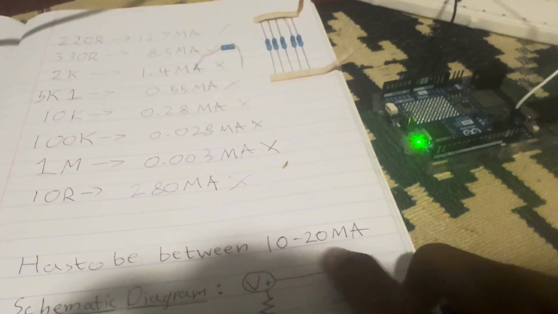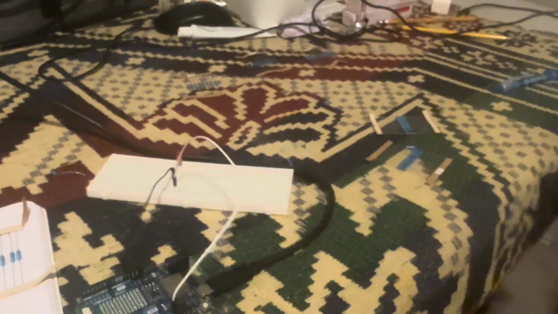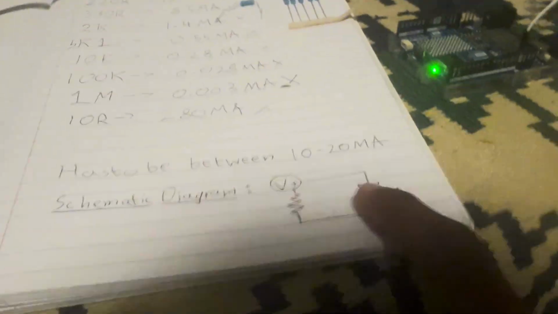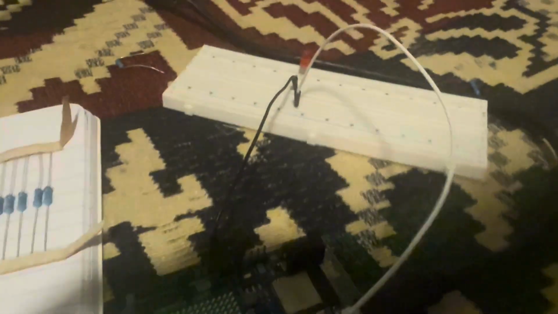So anyways, that's it for today's video. Hope y'all learned something new. For this specific LED, it must be 10 through 20 milliamps, and 220R is what I used, which was incredible, and so was 330R. And all these other ones basically did not work that great, but hopefully y'all can find a better one. I really badly wanted to try out the 10R, but I don't have that many milliamps, so maybe next time.